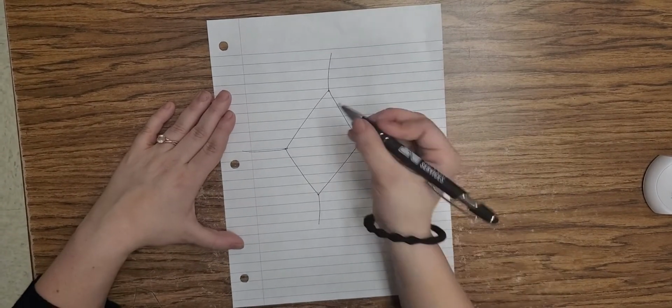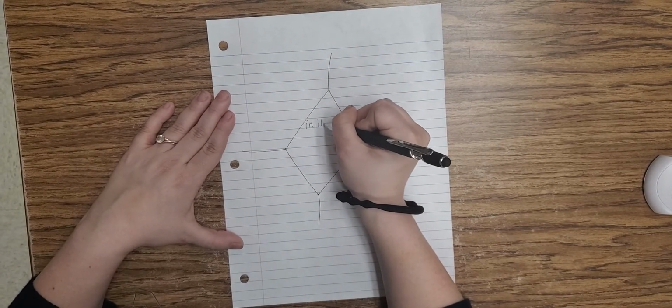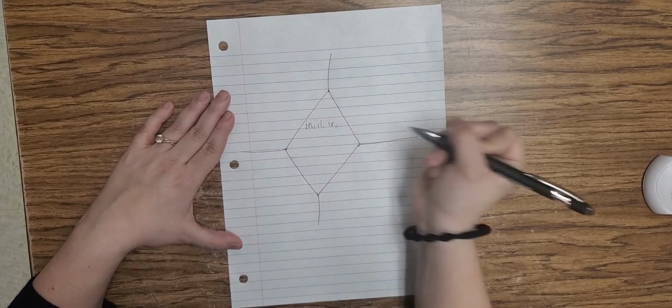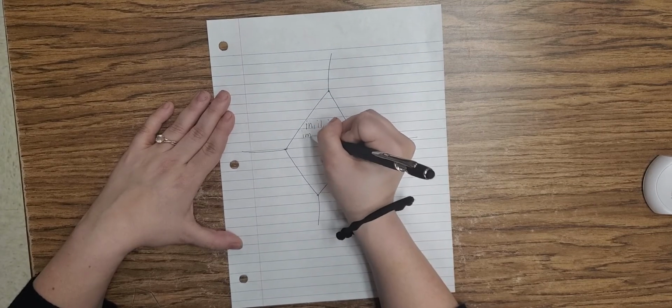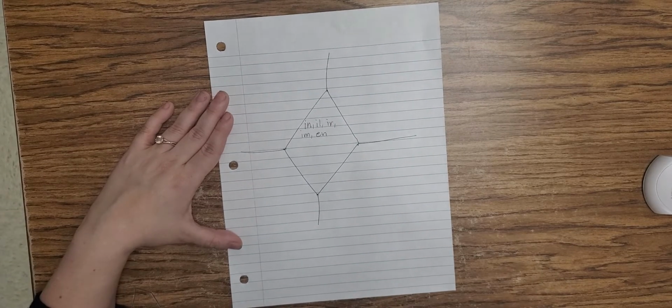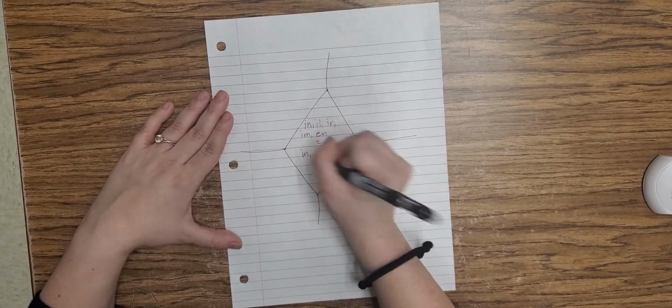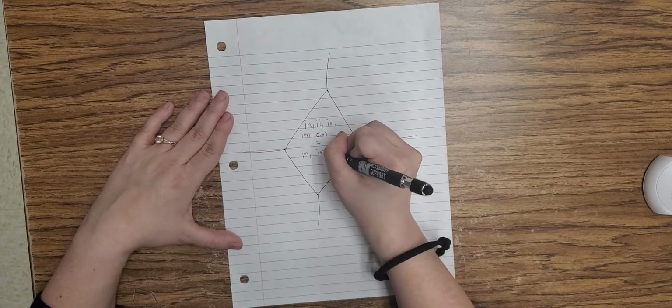Alright, so our root, we have a few. It's in, ill, ear, and then im, and in, but this time with an E instead of an I. Right, and all of this means to in or in to.